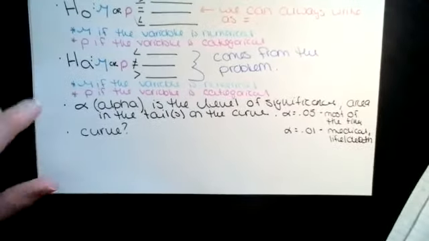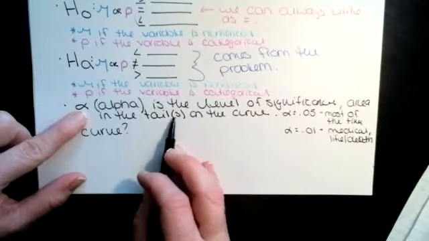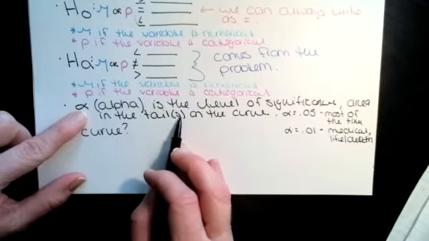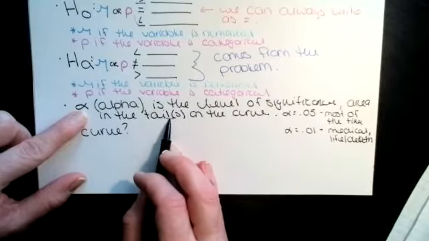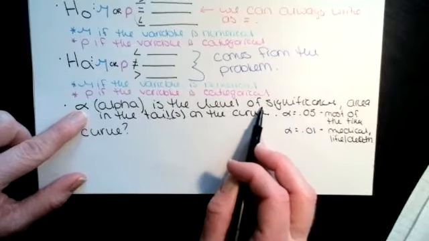So our alpha is just indicating the area. Now I put tails and it could be plural or it doesn't have to be plural, and I'll show you in a few minutes the drawings.